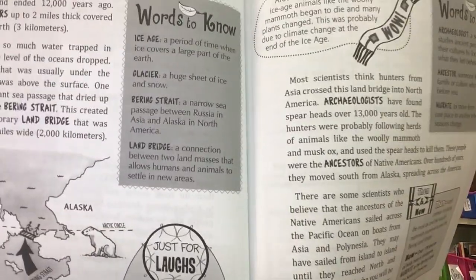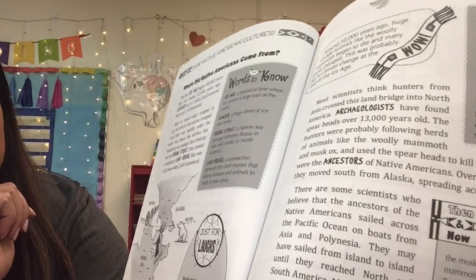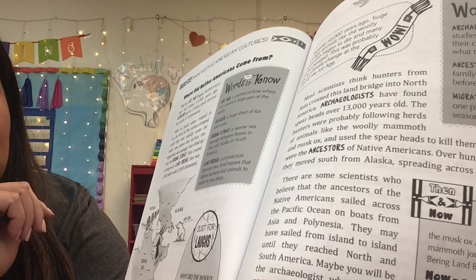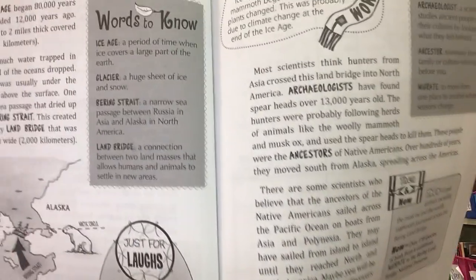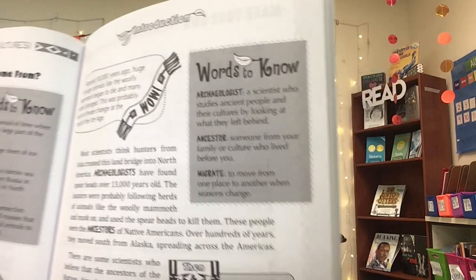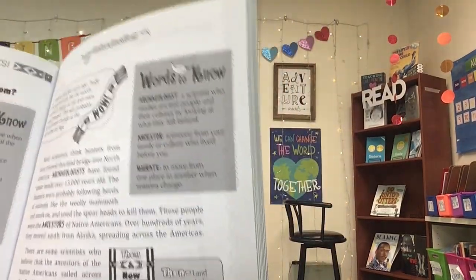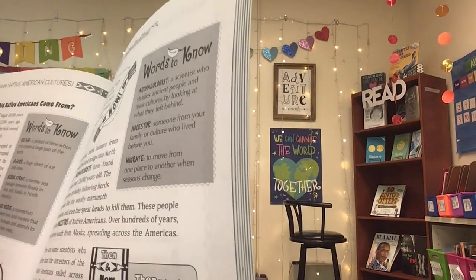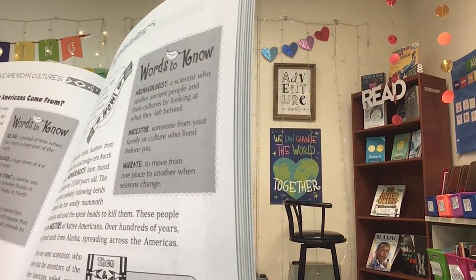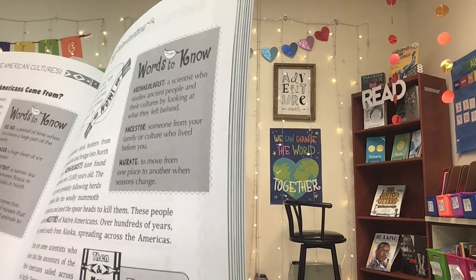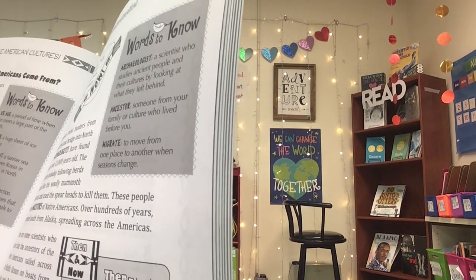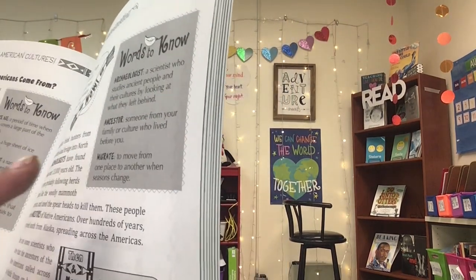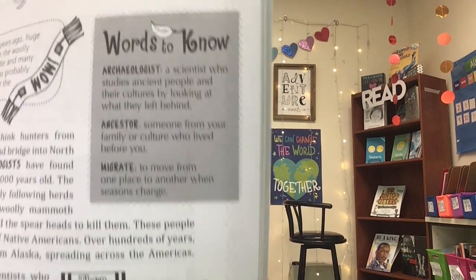We're going to read about that. And then the land bridge. The land bridge is a connection between 2 land masses and that allows humans and animals to settle in new areas. Okay, let's look at the vocab from this page. So this is archaeologist. Many of you may know what that is. Some of you may want to be that when you grow up. It's scientists who study ancient people and their cultures by looking at what they left behind. Ancestors are someone from your family or culture who lived before you. And then migrate is moving from one place to another when the seasons change.